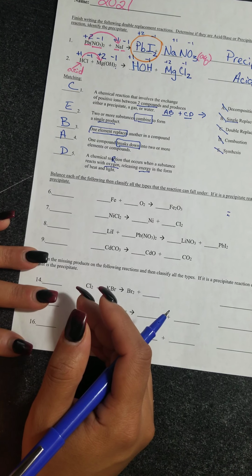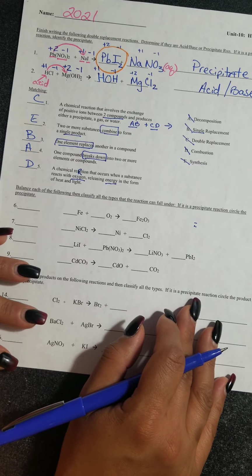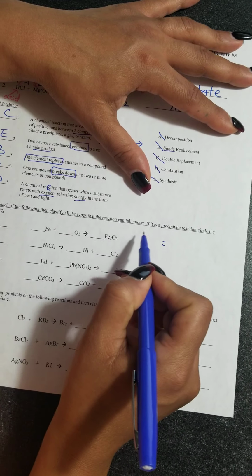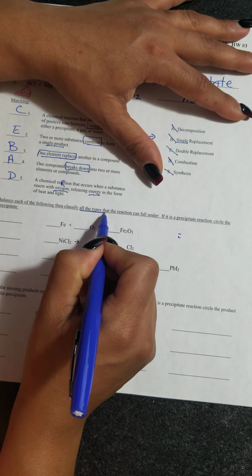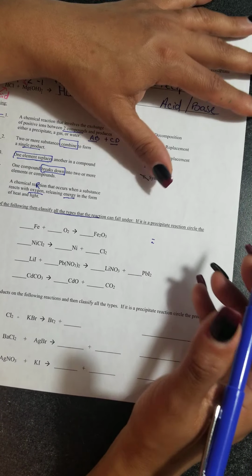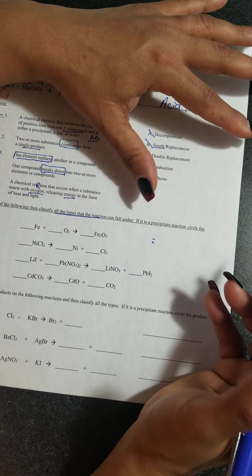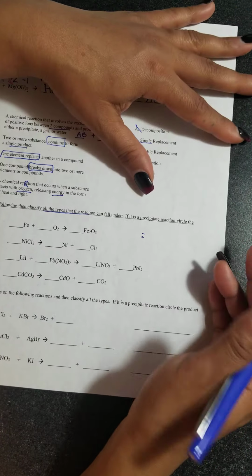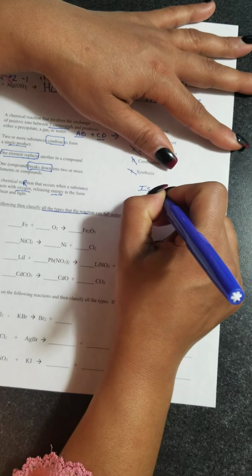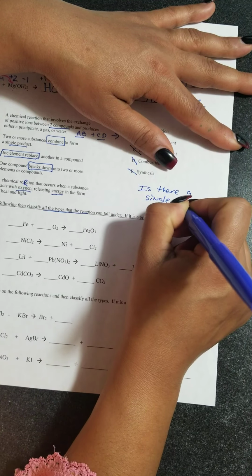So they want all things here. I'm going to go ahead and, as a reminder or as a shortcut, because they want everything and it says all types of reactions that it falls under, just kind of a short summary that we have in our notes. It was the last page with that little breakdown chart that it had. I'm going to go ahead and put, is there a single element?